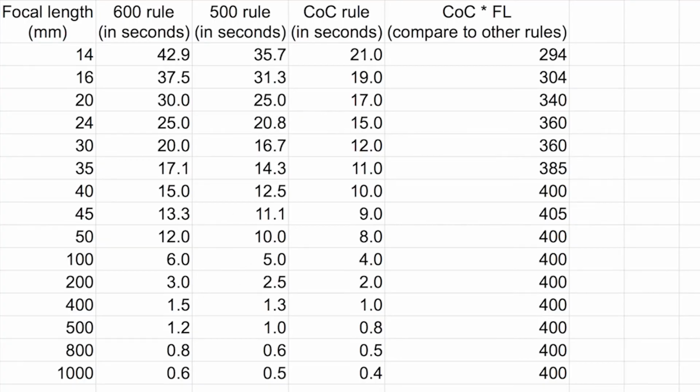And here I also prepared a chart that shows the difference between the three rules. On the left side column, this is the focal length in millimeters. And this is the shutter speed using the 600 rule. And this is the shutter speed using the 500 rule. And this is the shutter speed using the COC rule. You can see the difference.